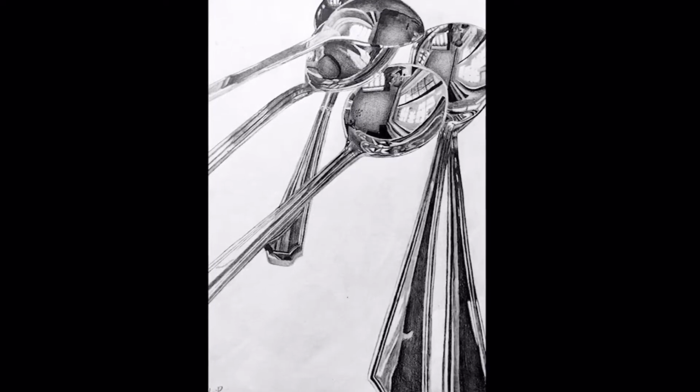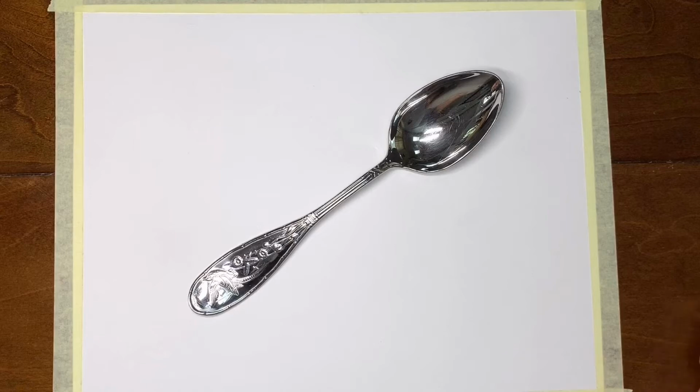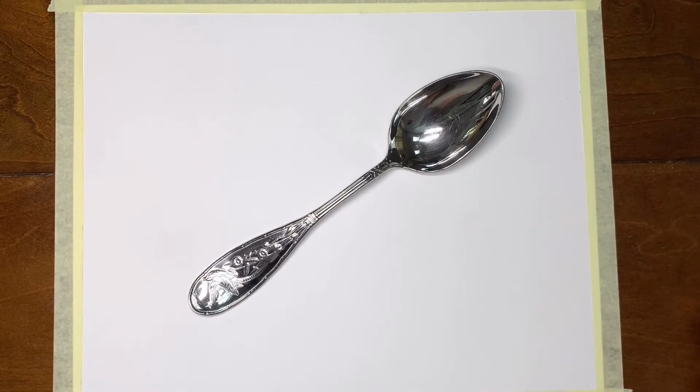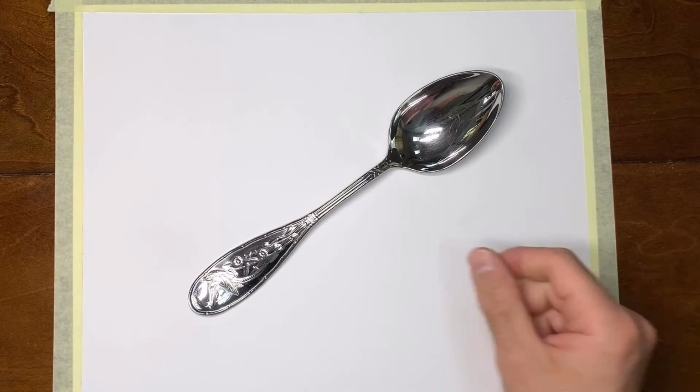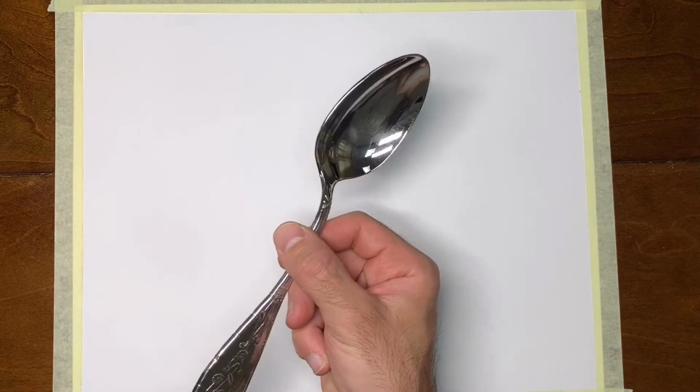Also, just to differentiate, there are those that are shiny objects, something like what I'm going to be doing today, a spoon like this, meaning that's a highly reflective surface, and something that perhaps is a little bit less shiny and less reflective, not so much mirror-like, that perhaps would resemble something like a bottle or a cup.